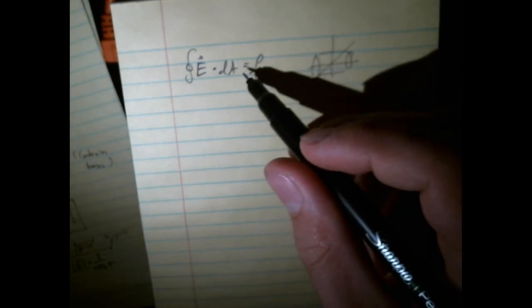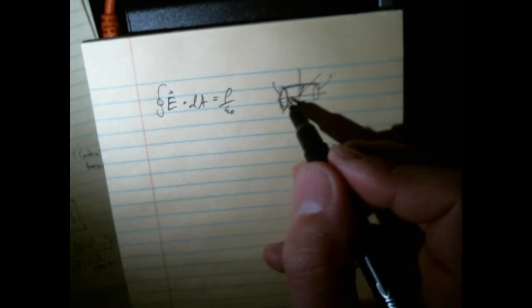So for a Gaussian pillbox, this little cylinder, the surface area would be the circumference times the length.